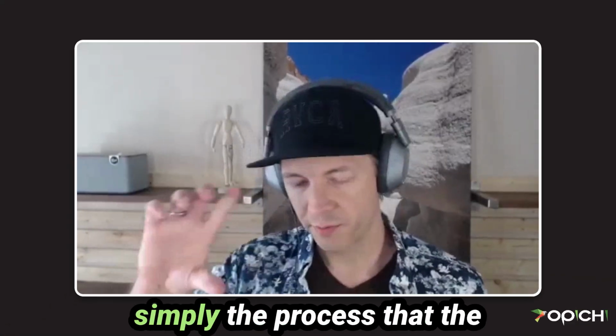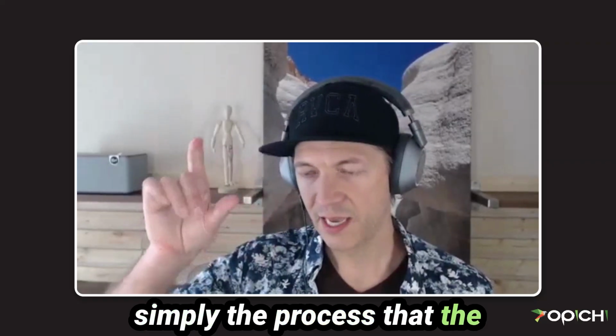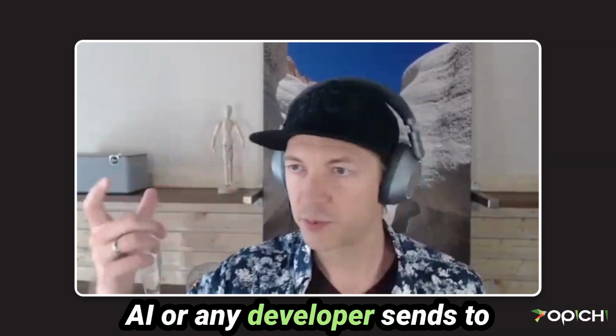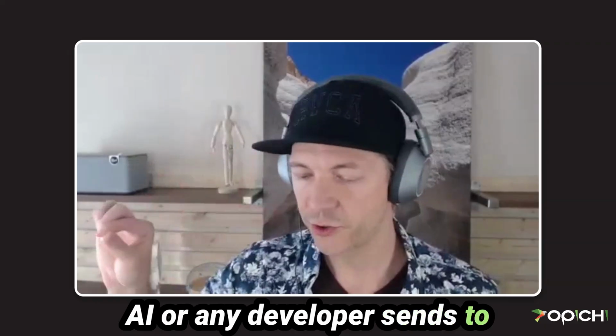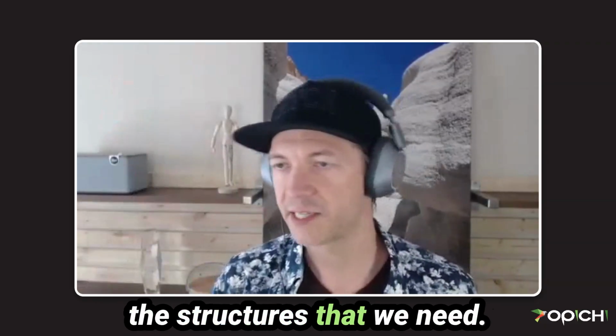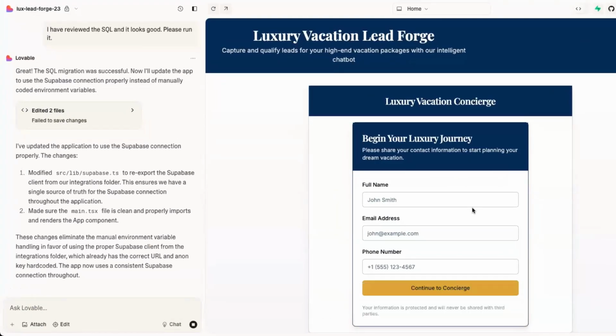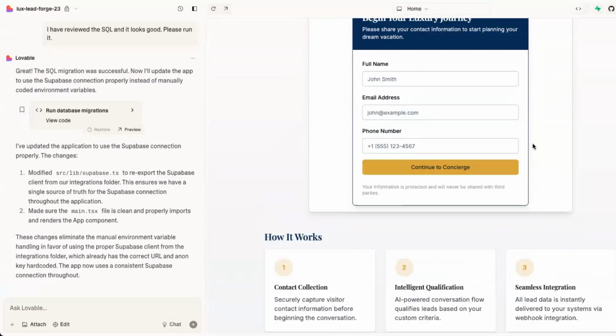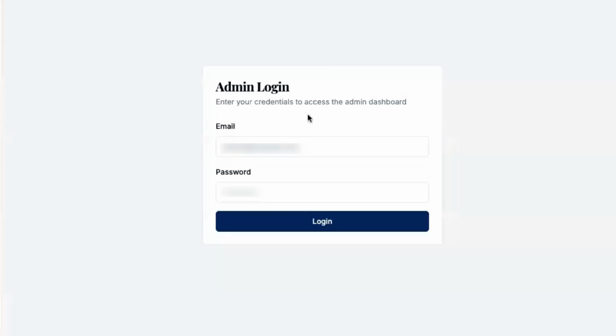Database migrations are simply the process that the AI or any developer sends to the database to create all of the structures that we need, the tables, the columns, everything like that. Now we have our application loading again without the error. Now we're connected to our database. Pretty cool. Create an admin login along the way. Look at that.